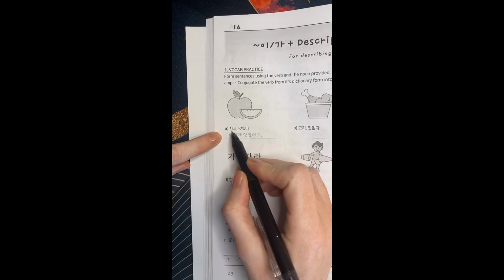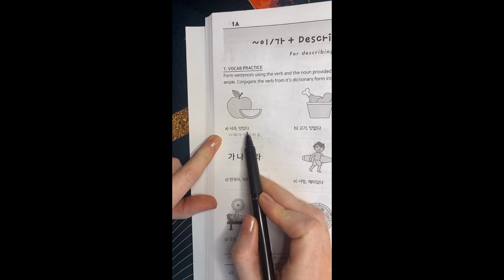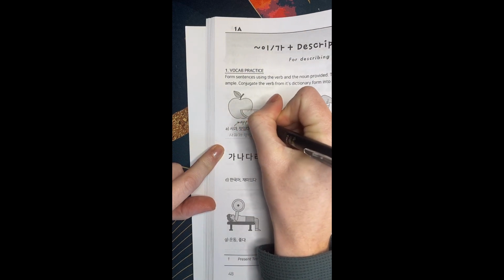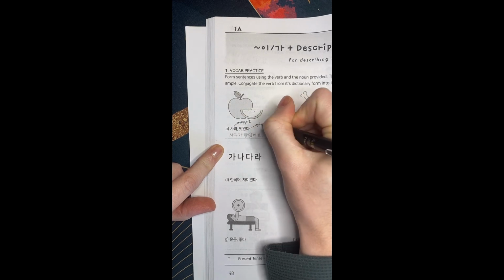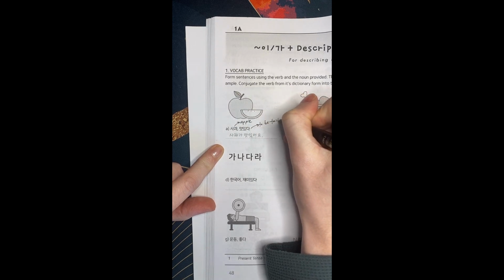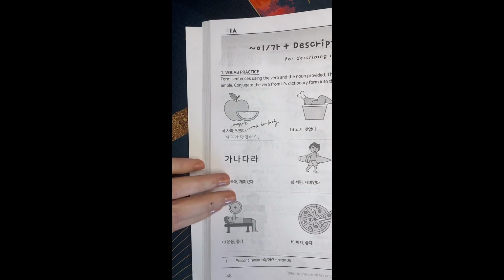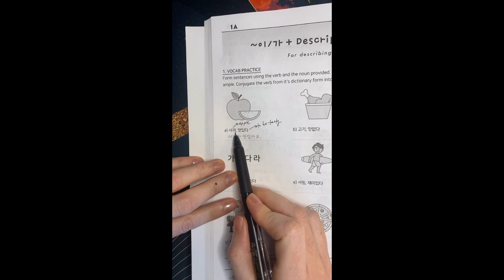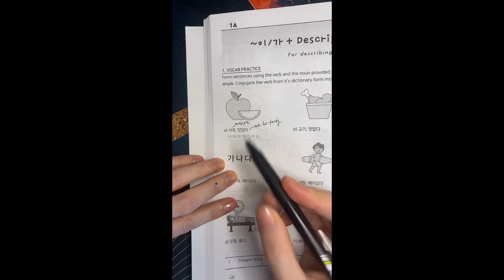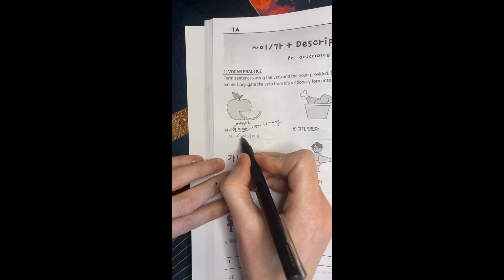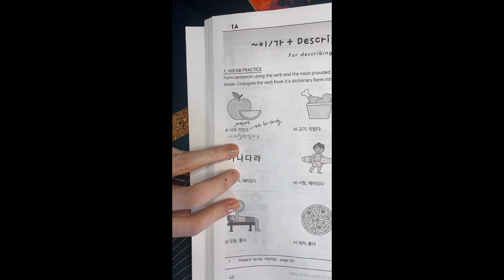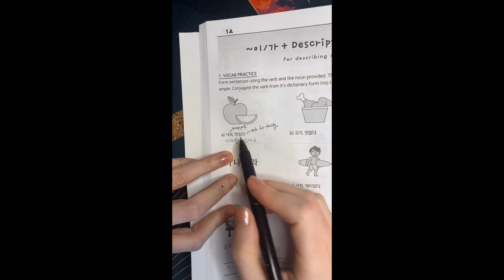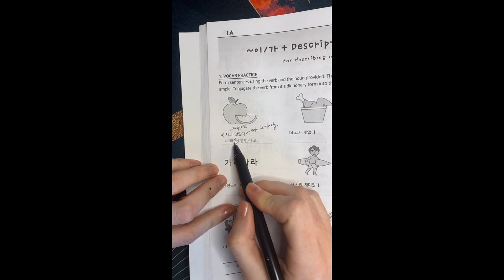We have the noun 사과 and we have the verb 맛있다. So 사과 means apple and 맛있다 means to be delicious or tasty or taste good. Now because 사과 ends on a vowel sound, you attach 가. If the noun ends on a consonant sound, you attach 이. This is where the 이가 descriptive verb comes into play. So because 사과 ends on a vowel sound, we attach 가.